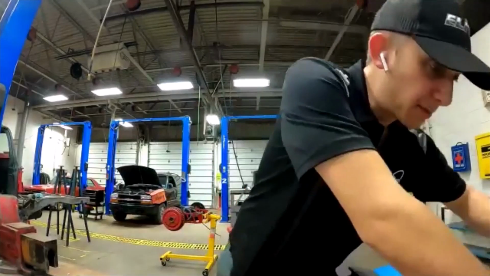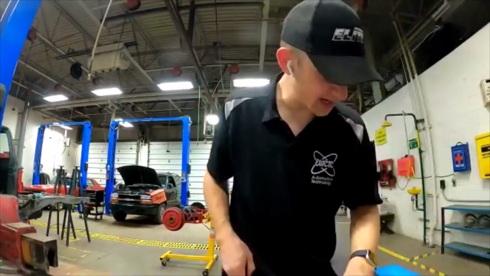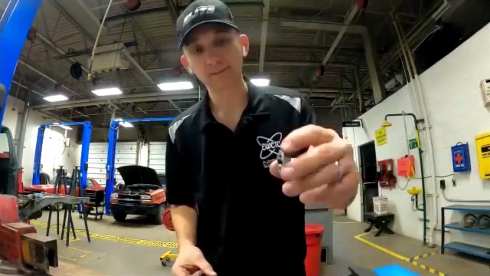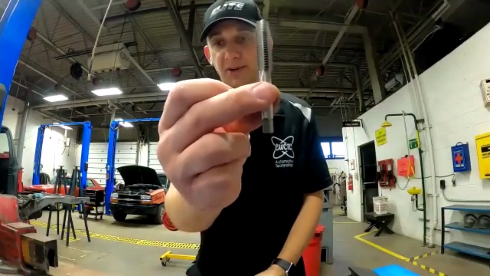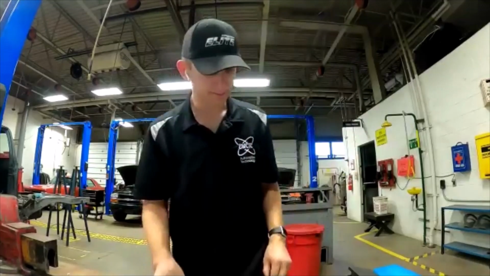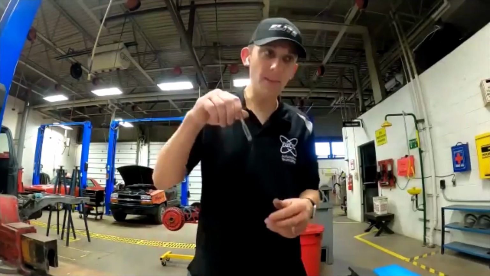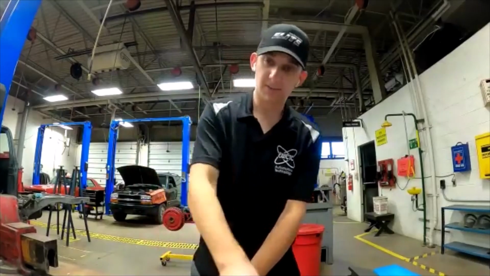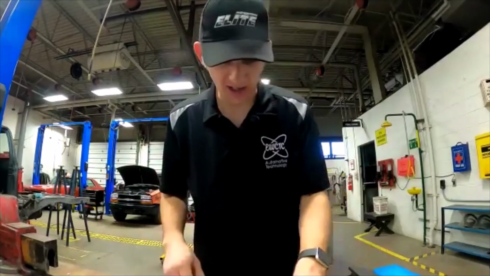Let me pull out an example of a tap. Let me pull out an example of a die. Let me get a good die. All right. There's a tap. There's a die. A tap cuts internal threads. A die cuts external threads. A tap would be used to tap holes in this workbench to thread something in, to thread a bolt into it. The die is used to put external threads on something.